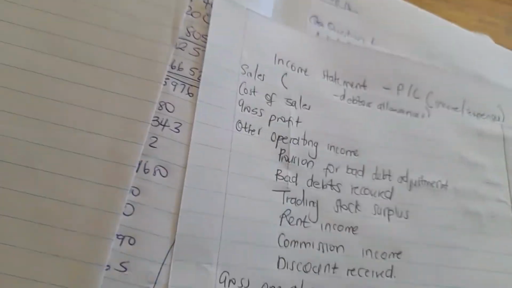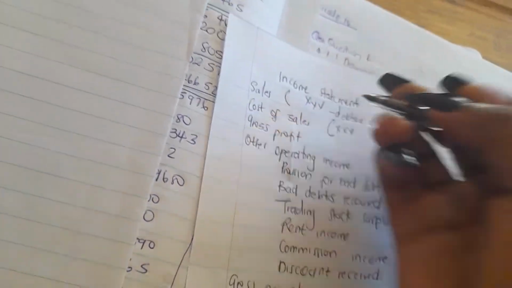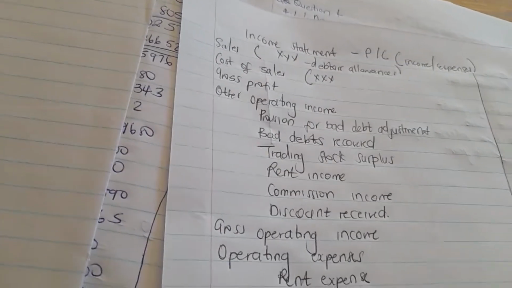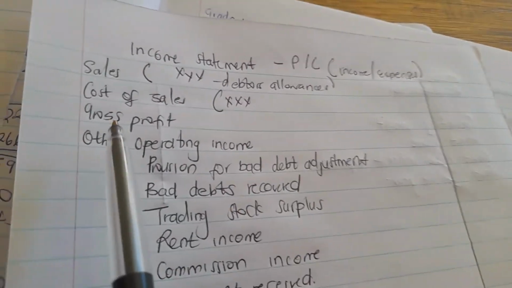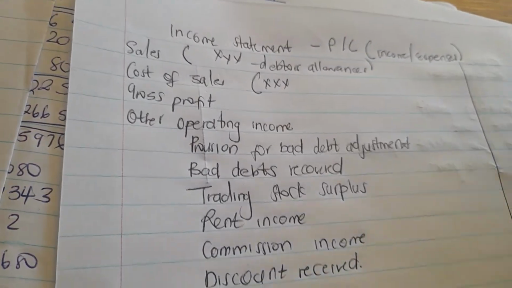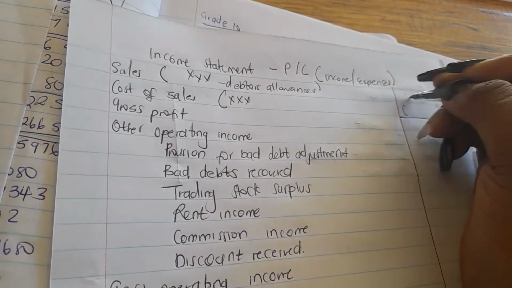Then you have a cost of sales. Your cost of sales, you always get this balance from your trial balance, same as your sales balance. And then for you to get your next item that we call gross profit, you need to actually do sales minus cost of sales.